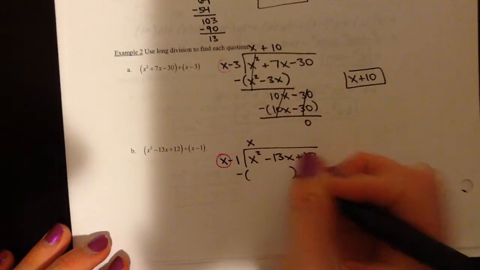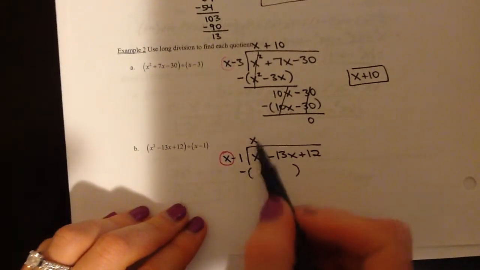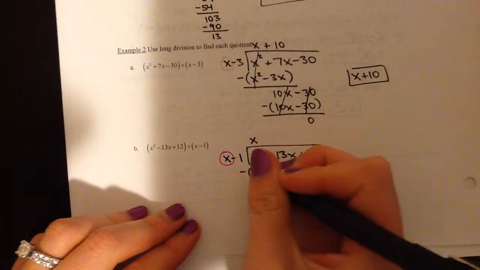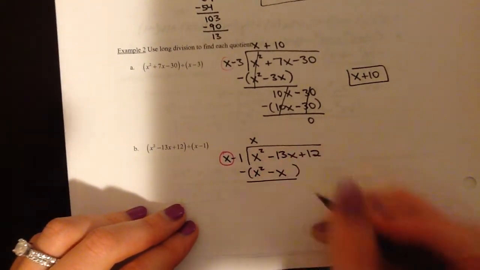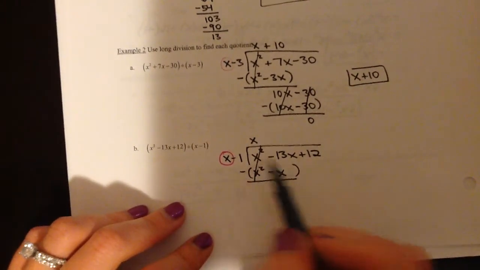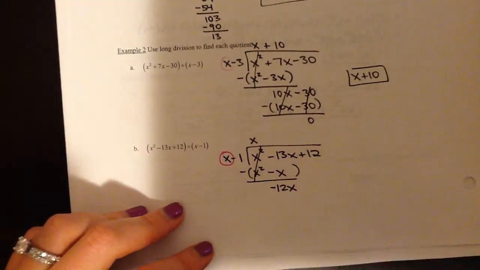So I know I'm going to subtract, so I set up my parentheses, because if we don't set up our parentheses, we're going to mess up the signs. So we multiply x by x minus 1, and we subtract. So x times x is x squared. X times negative 1 is negative x. So we carefully subtract negative 13 minus negative x, so plus x, and we get a negative 12x.